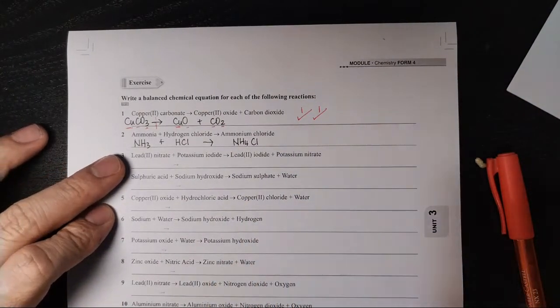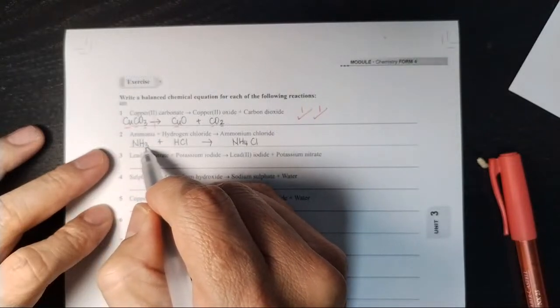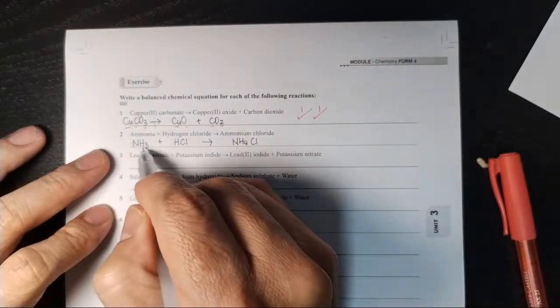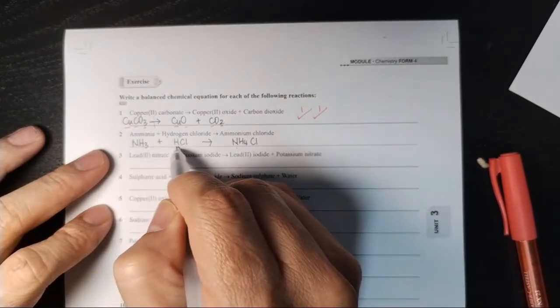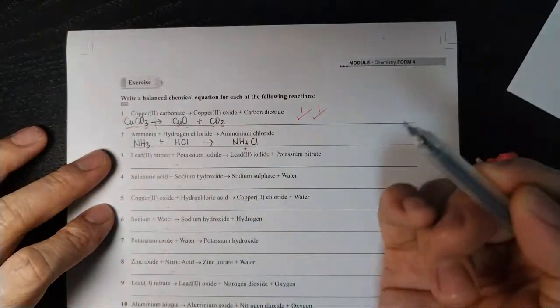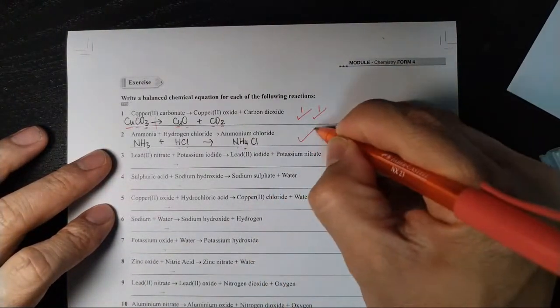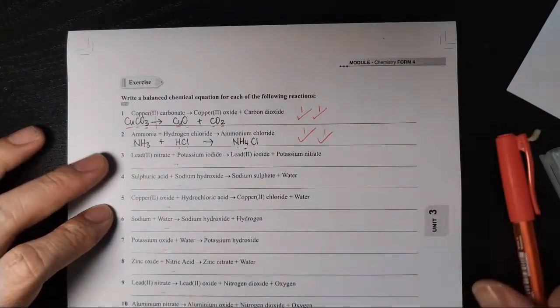Okay, so check one by one. NH3 and HCl, so meaning that N we have 1. H we have 3 plus 1, 4. So here 4. Cl 1, so meaning that this one is also balanced already.